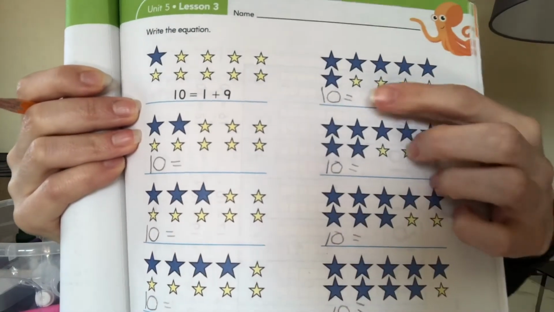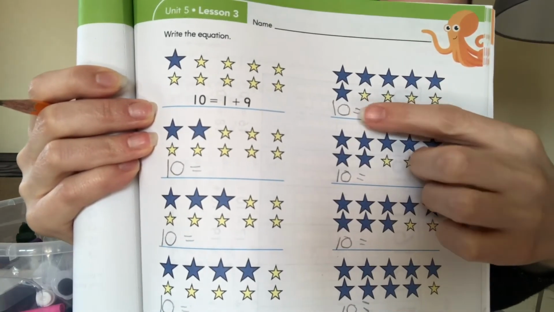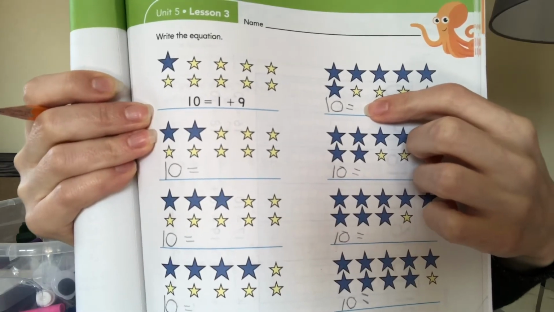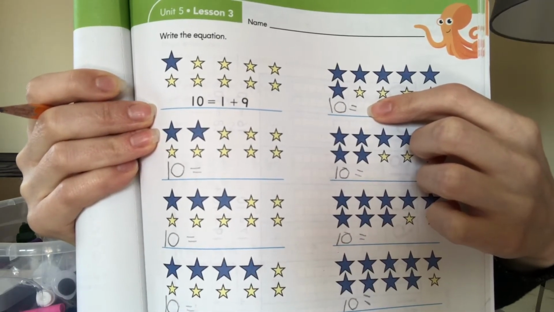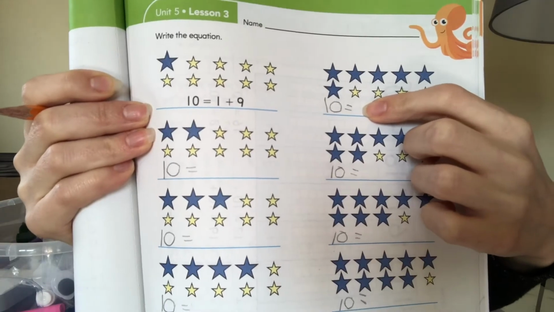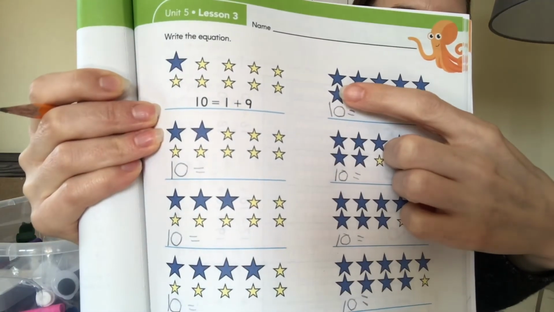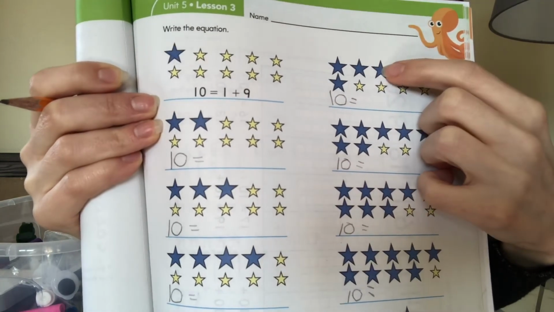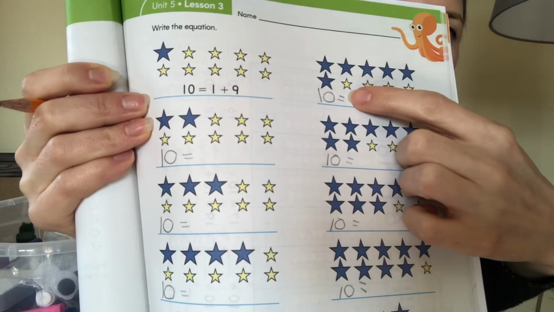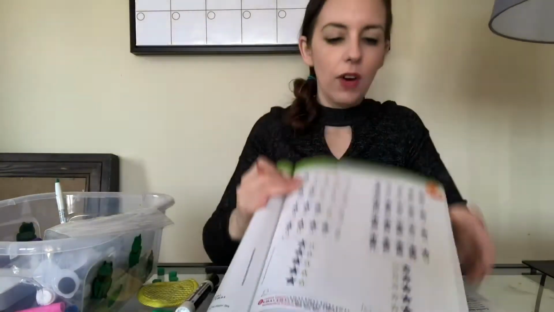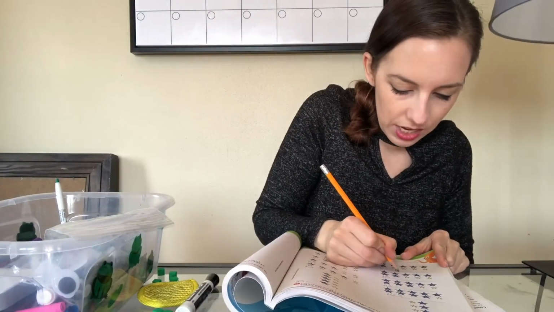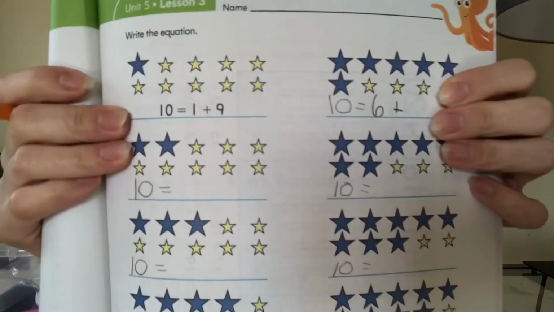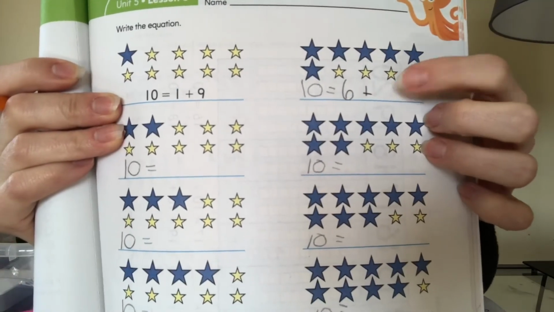Now, let's take a look at this first problem here. 10 equals, now remember, Mrs. Fisher said we're going to count the dark blue big stars to make our first number. So if we look at the blue stars, let's count them together. 1, 2, 3, 4, 5, 6. That's going to be our first number. So go ahead and write 10 equals 6 and your plus sign. You need your plus sign, right? 6 plus. Now we need to figure out what number goes here.